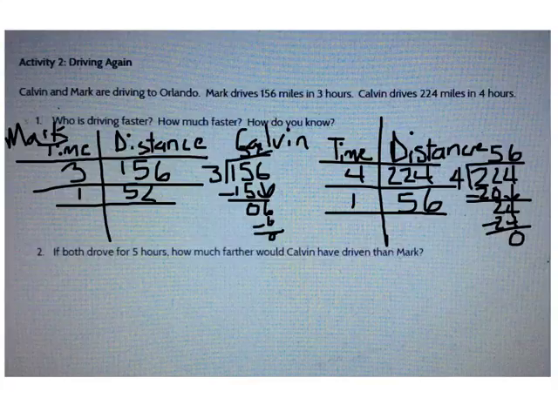I can use division to find the unit rate. Mark travels 52 miles in 1 hour. Calvin travels 56 miles in 1 hour.